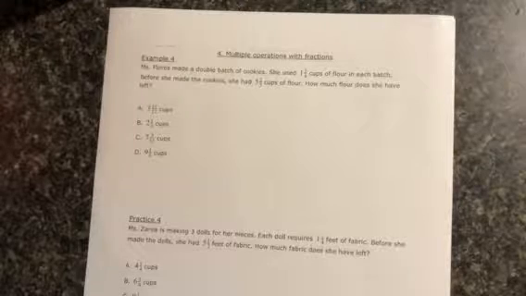Alright, so now we're gonna go on to multiple operations with fractions. I know some of you guys do not like this, but it is okay. I promise, I promise, I promise. I will show you a picture way to solve this as a fraction and also as a decimal, right? So let's go ahead and read the question.